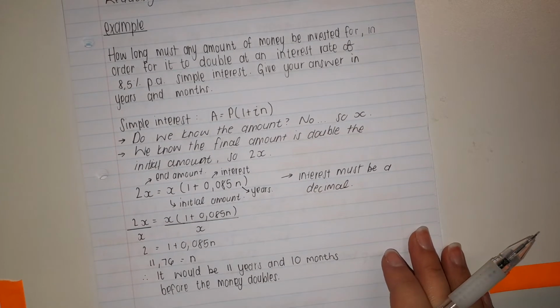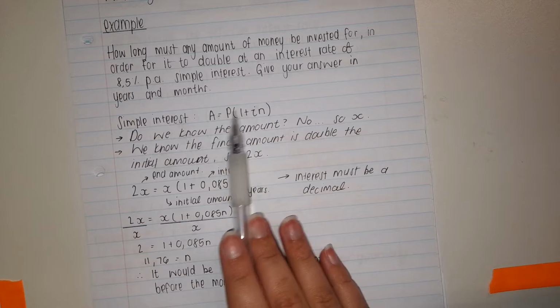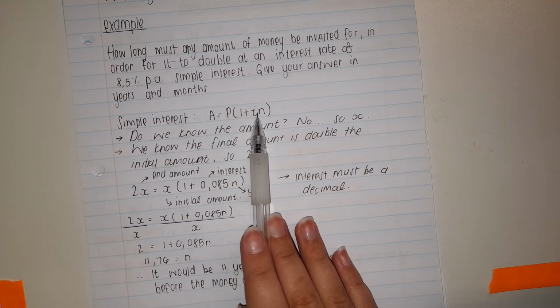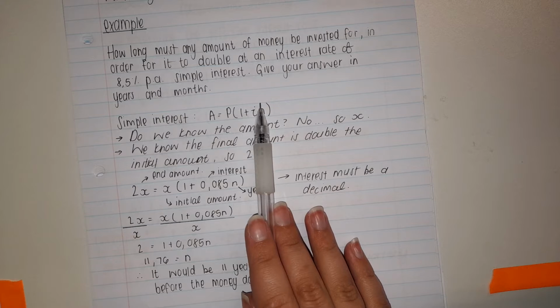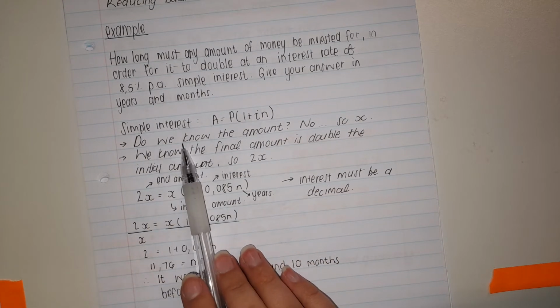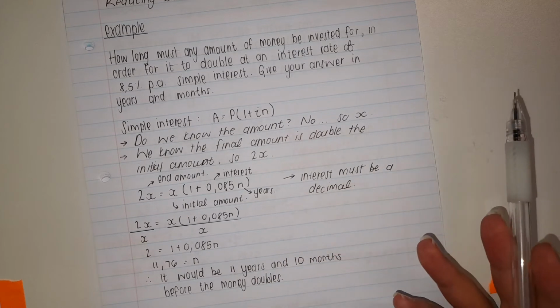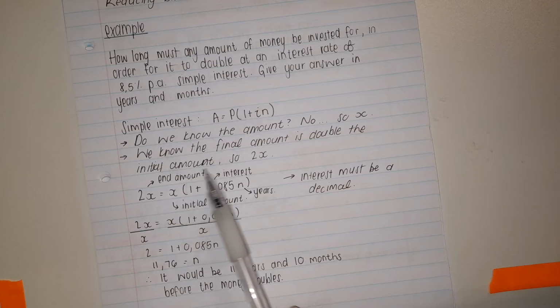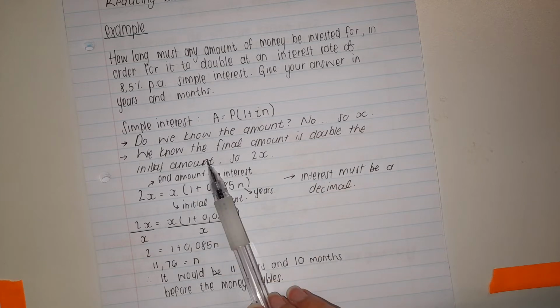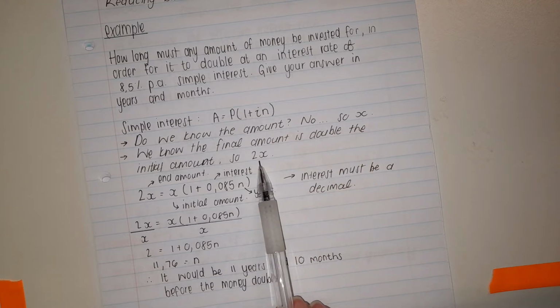Firstly, we know we need to work with simple interest, which is A equals P(1 plus i times n), where n is the years. Now, do we have the amount? No, so we're going to make the amount X, because we don't know it. But we do know the final amount is double the initial amount. So if our initial amount is X, we double that, so it becomes 2X. Now we substitute everything into our formula.